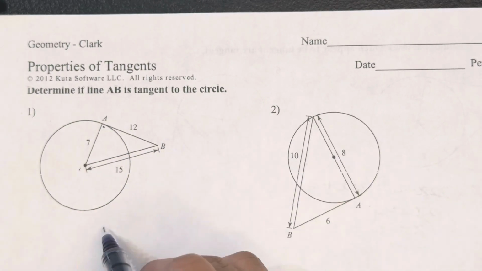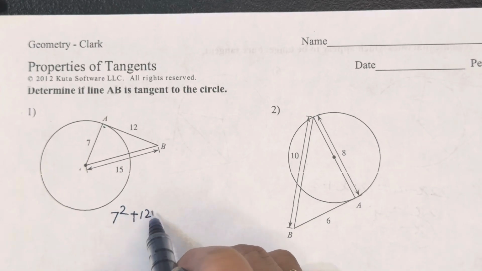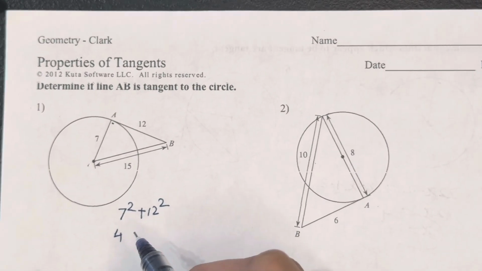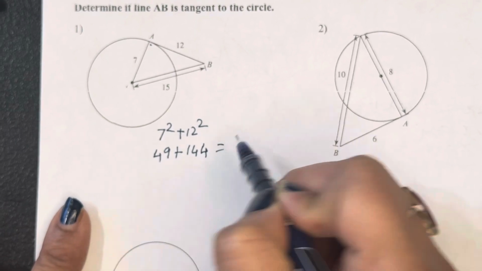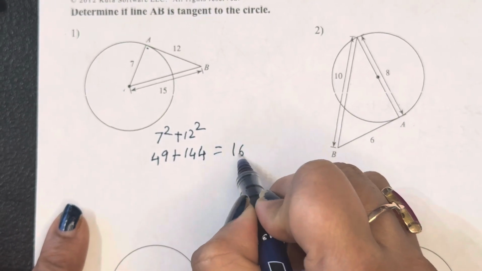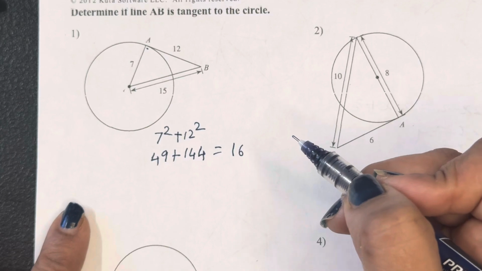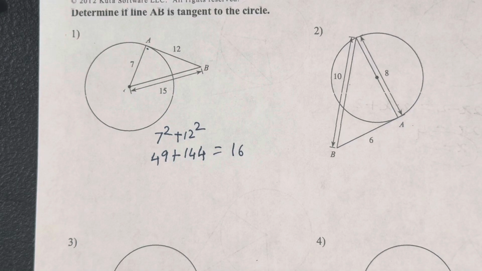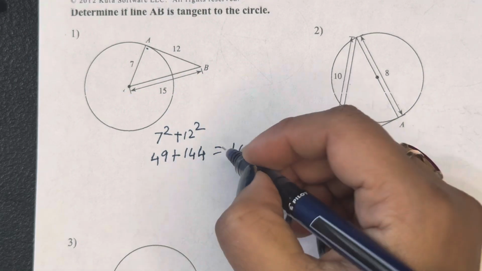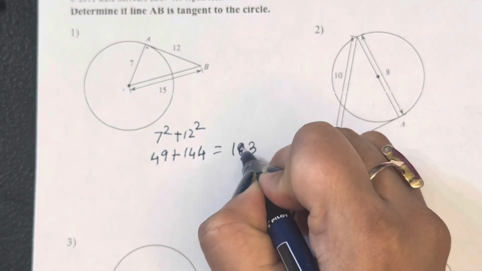So let's see, 7 square plus 12 square, which is 49 plus 144, which is 193, my bad.